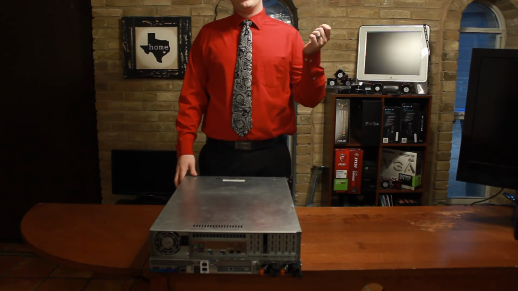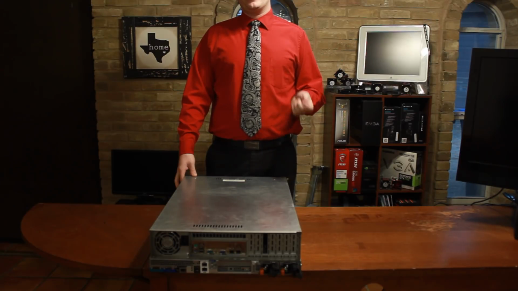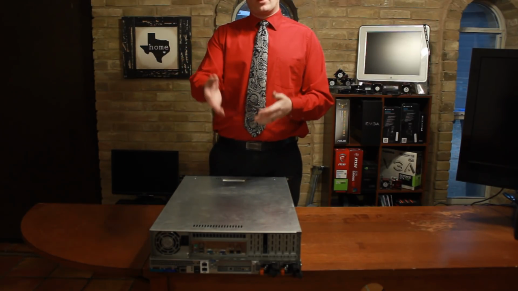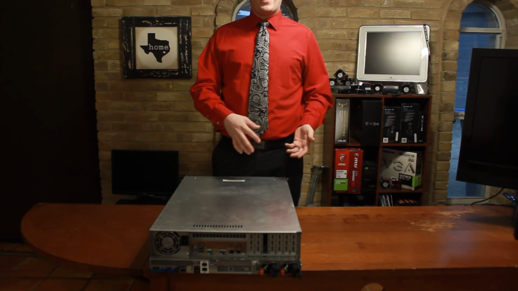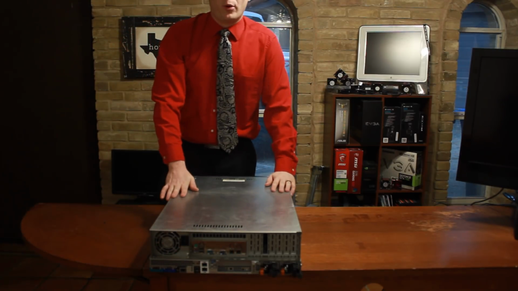iSCSI stands for Internet Small Computer Systems Interface. Now, what it means is that it actually uses an internet protocol, or your NICs, or an IP, to communicate this data. So we can set up iSCSI to use, as you'll see down here, any type of network port that's on a server.